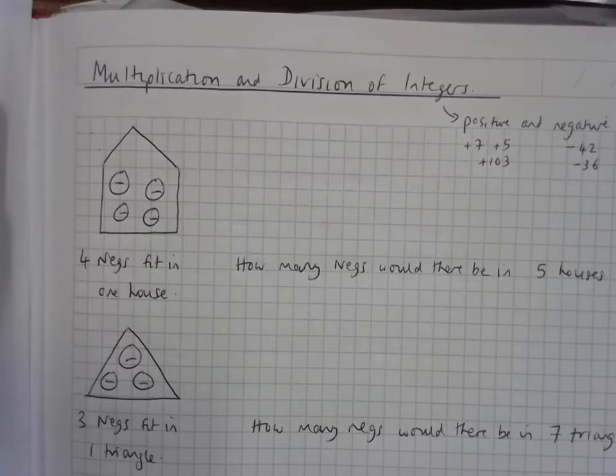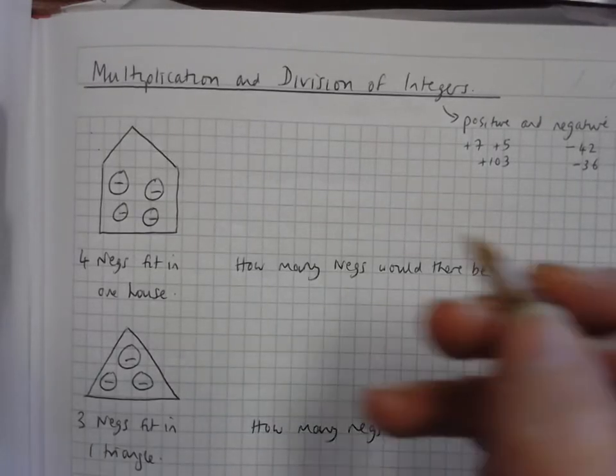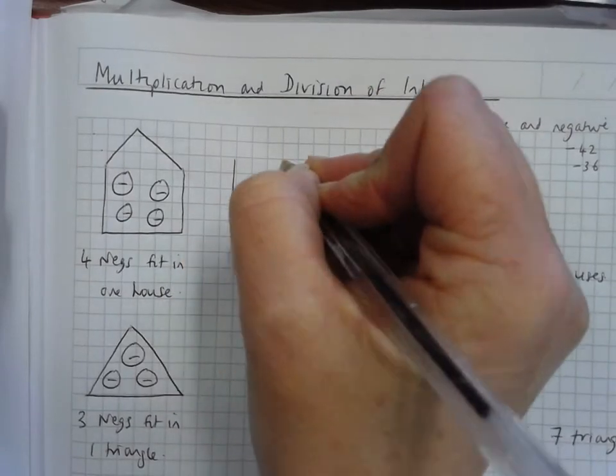We've talked about negs and pauses before, and them meeting in the park and having a fight. Well, today we're just going to talk about them without their fights, so that's probably better, isn't it? So we've got 4 negs fit in one house, and my question is, how many negs would there be if there were 5 houses? With my remarkable art, you can see here, I'm going to draw my 5 houses with negs in them.